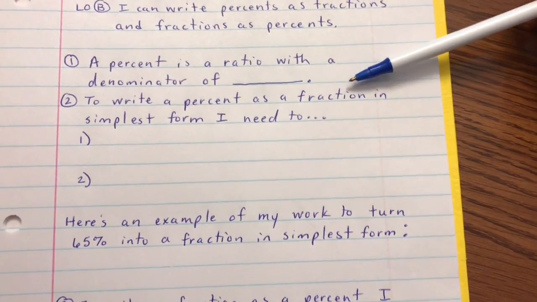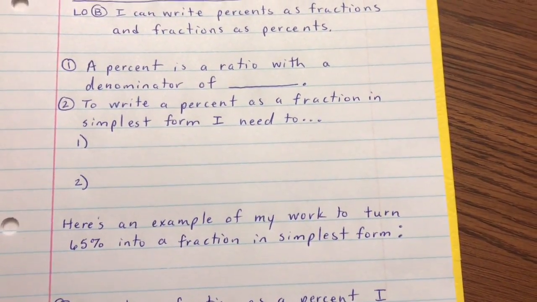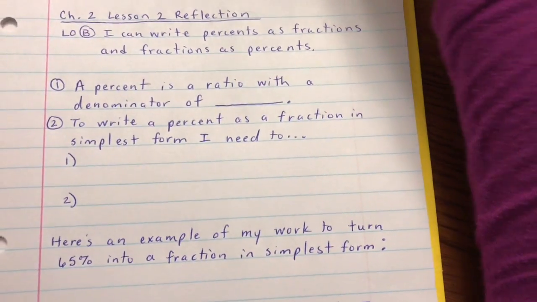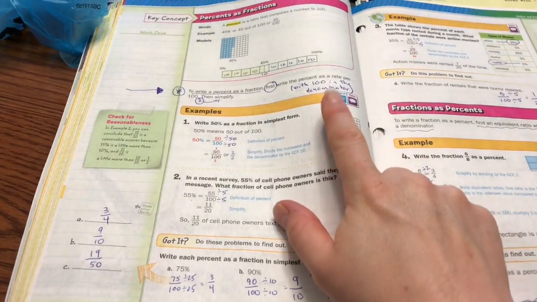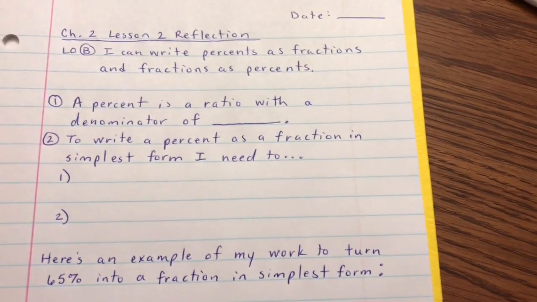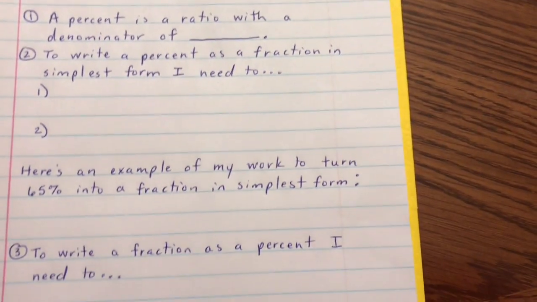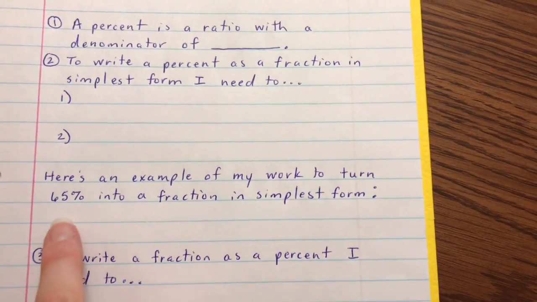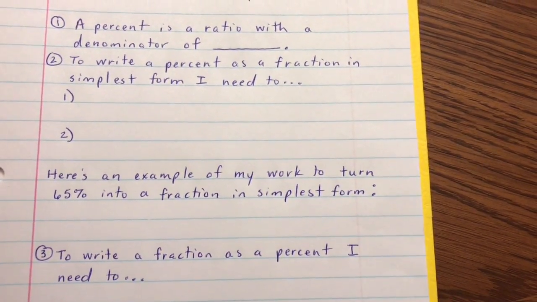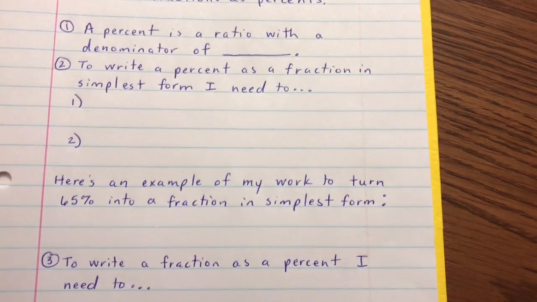Number 2, to write a percent as a fraction in simplest form, I need to. What were the 2 steps? There were 2 steps that we had on page 102 for what we had to do to write a percent as a fraction in simplest form. Then take those 2 steps and show an example of your work. How do you turn 65% into a fraction in simplest form?